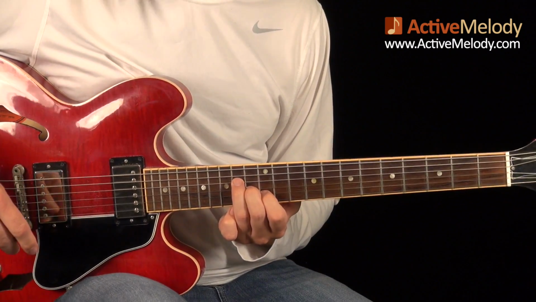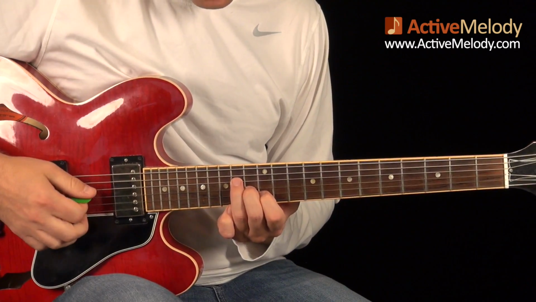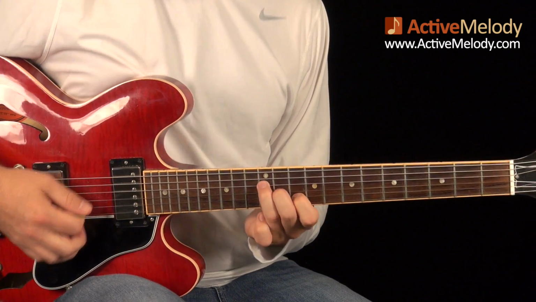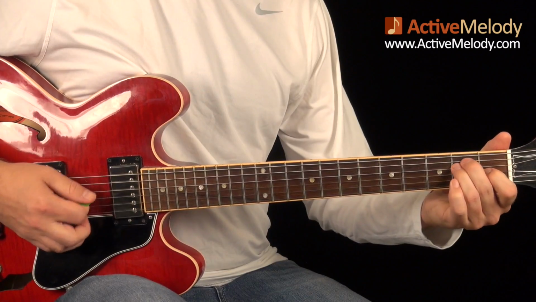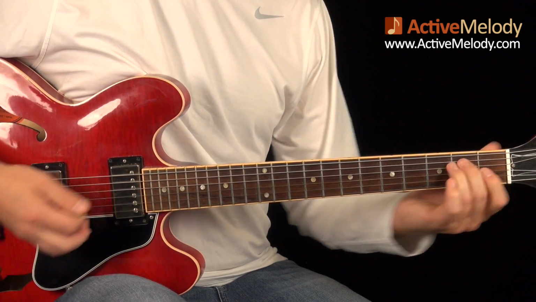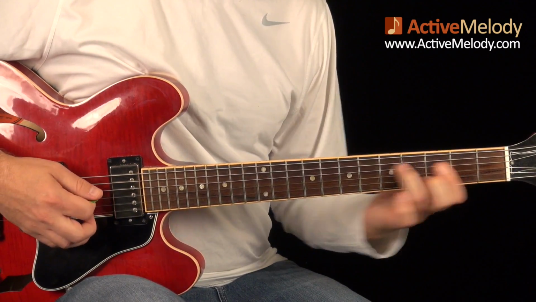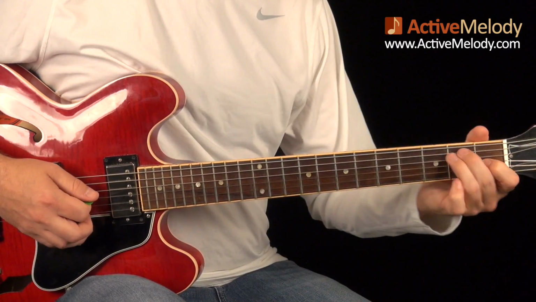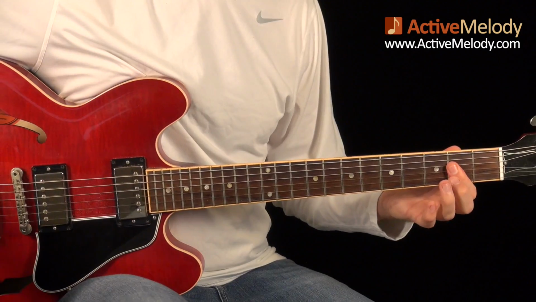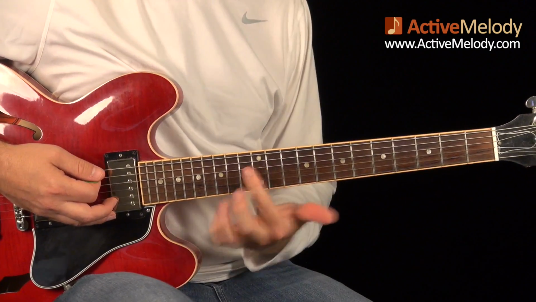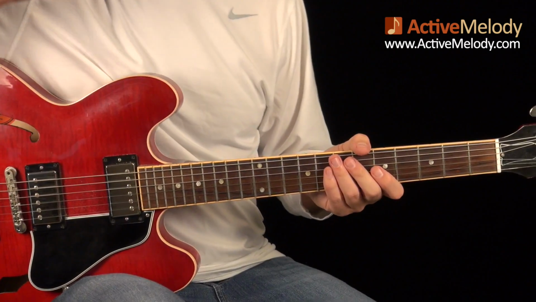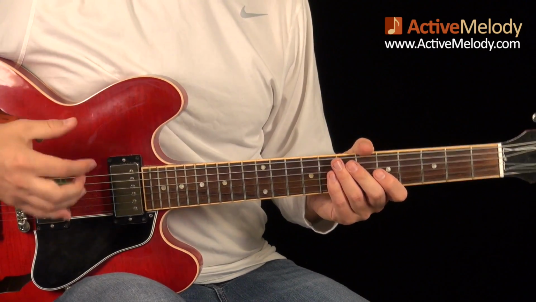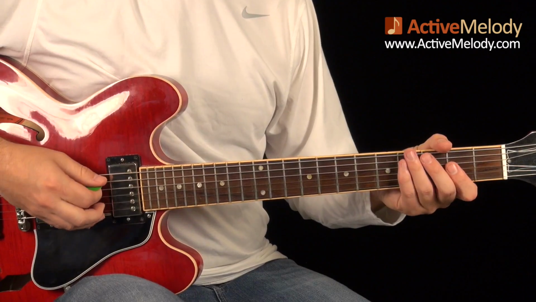Now if you're on an acoustic guitar and you don't have room to do this, you could go and then drop down and then reset it from there. Just like that. So you can always reset it if you run out of space. Just go right back down to your lower octave. So that is a 1-4-5 chord progression up the neck.